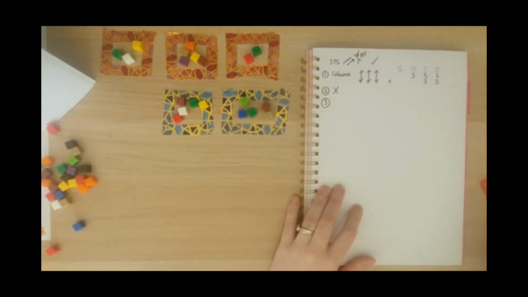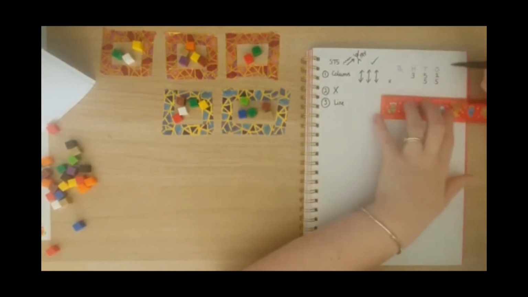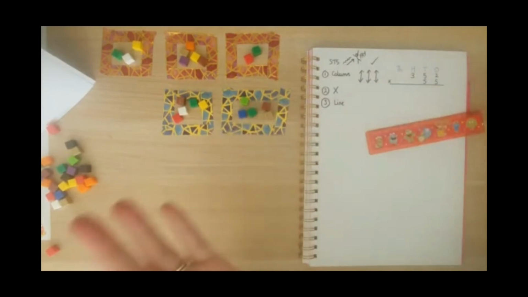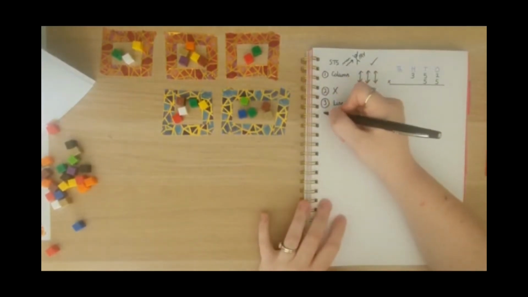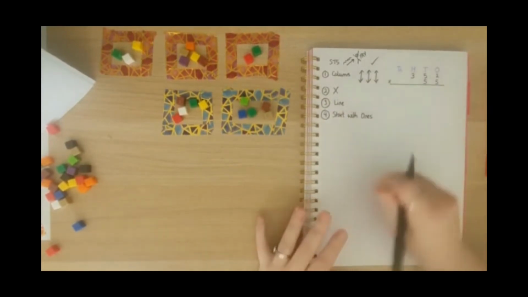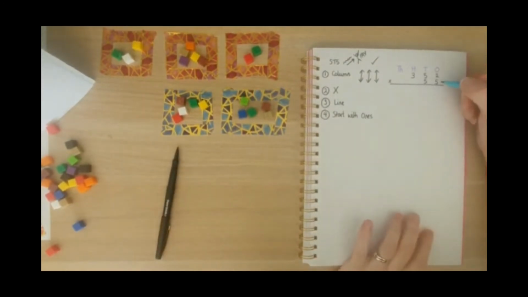So the next bit is to draw a line. Not an equal sign, a line. Just one line, just like that. One line. Okay, and then our fourth step to success is that we always start with the ones. Start with the ones. So 5 times 2, because we're timesing 5, this is our ones, we always start here.